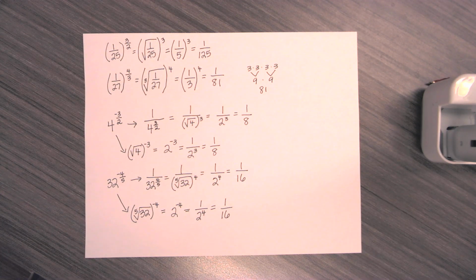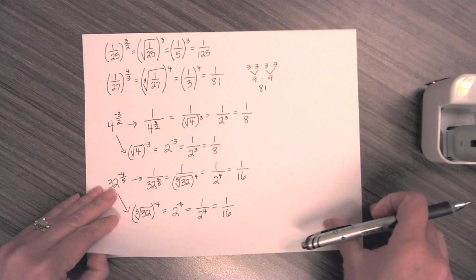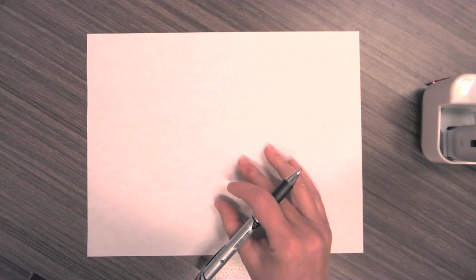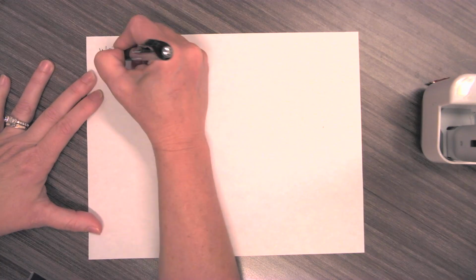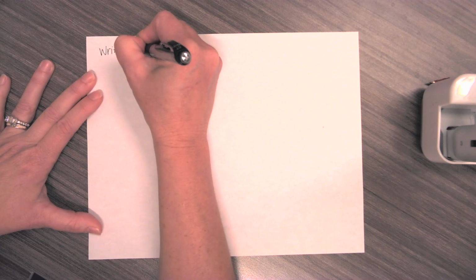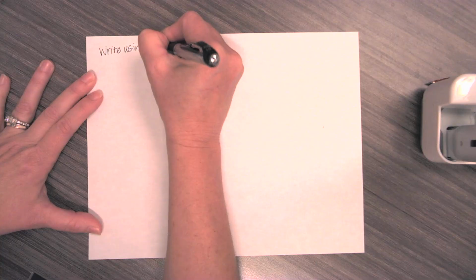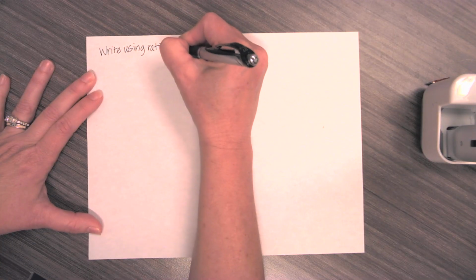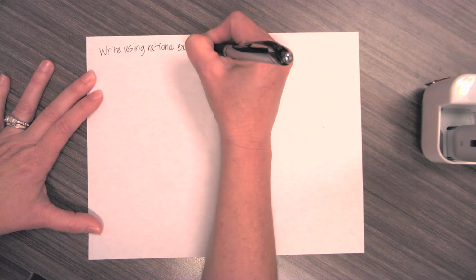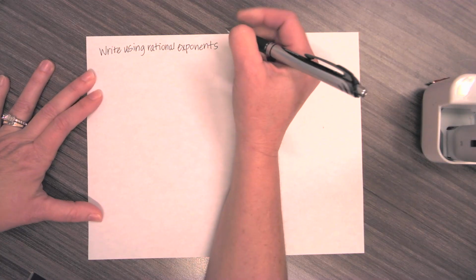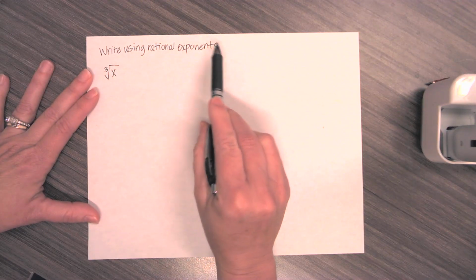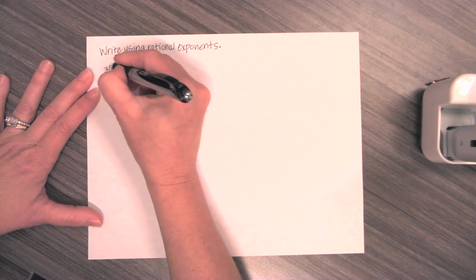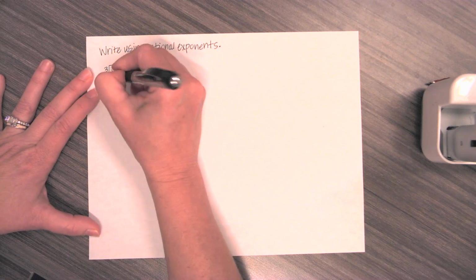Alright, so we need to be able to convert things back and forth. So I'm going to just do a couple examples like that to make sure you understand what this is asking you for. If your instructions say write using rational exponents, you need to be familiar with this vocabulary. Rational means fractional. So if they give you a radical like this and want you to write using rational exponents, you have to take this and rewrite it with a fraction exponent.